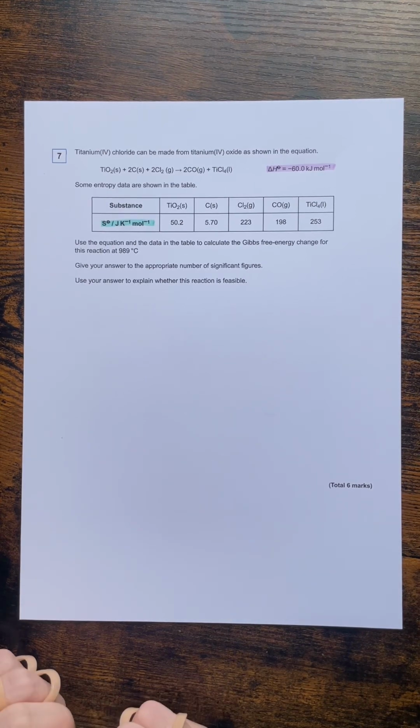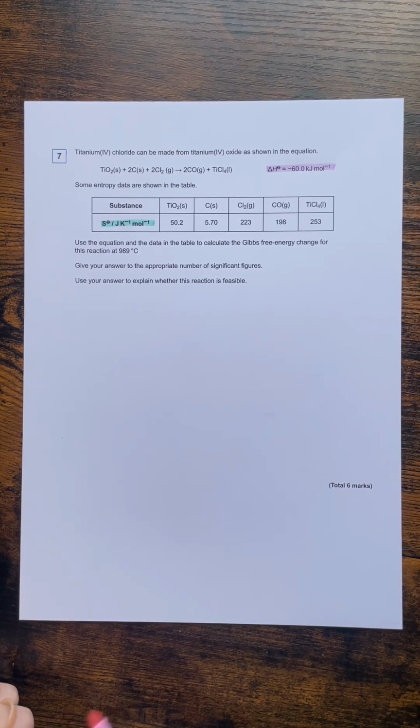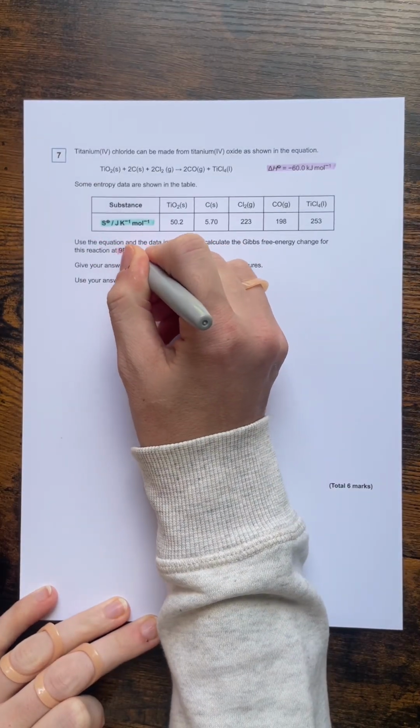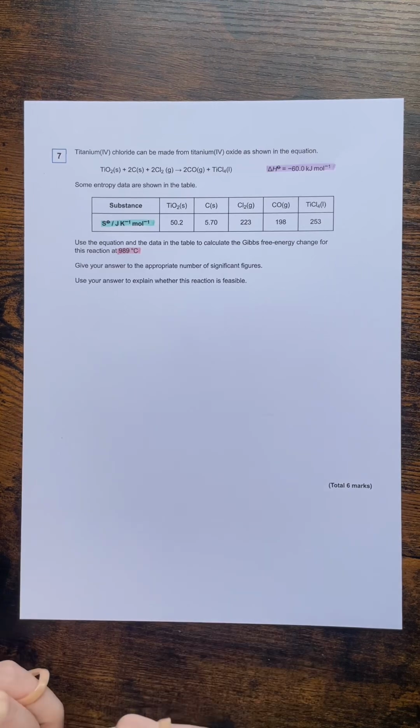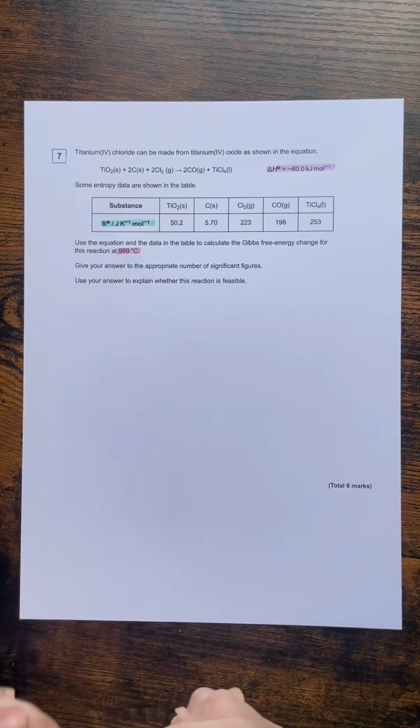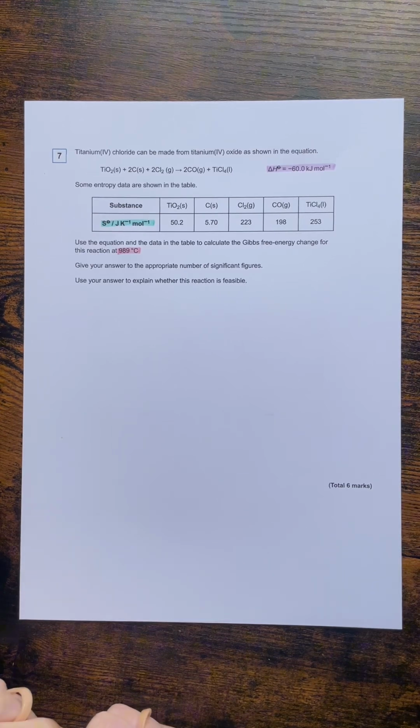We're asked to use the equation and the data in the table to calculate the Gibbs free energy change for this reaction at 989 degrees Celsius. Now, as the units for entropy are in joules per Kelvin per mole, we're going to need to convert our temperature into Kelvin from degrees. So that's something that we will do as well.